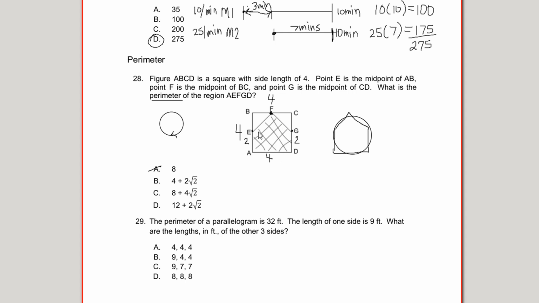Well, let's think about this. I like to think, what information do I have and how can I find that? I'm looking right here at EBF, and it is a triangle, right? I'm going to label it EBF, and we need to know what this is right here. Well, we know from E to B is 2 because of that midpoint. Same thing, F is the midpoint, so this is 2. This is a right triangle because it is a square.